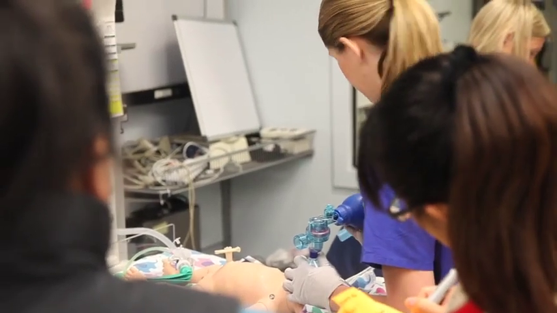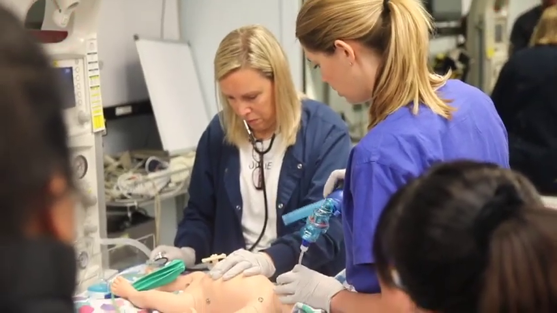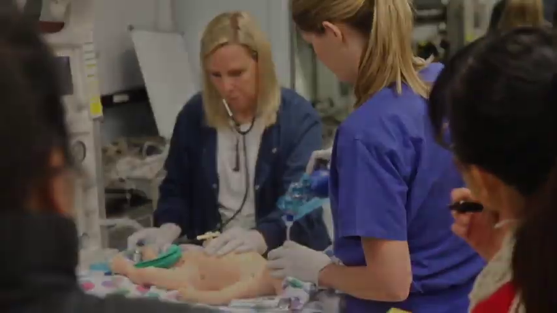Right there. We know what our heart rate is. Bilateral breath sounds. And we have color change on the PD count. Heart rate's starting to come up.